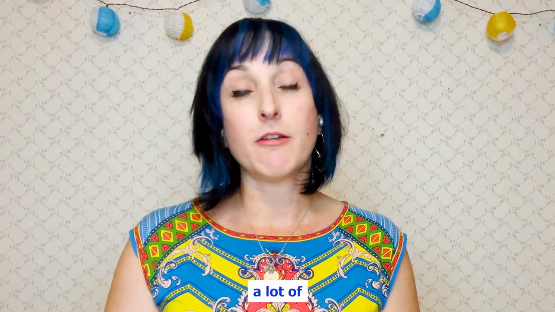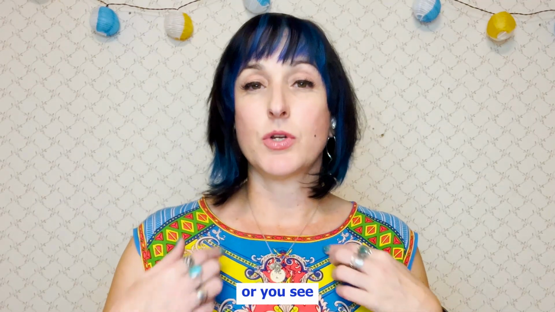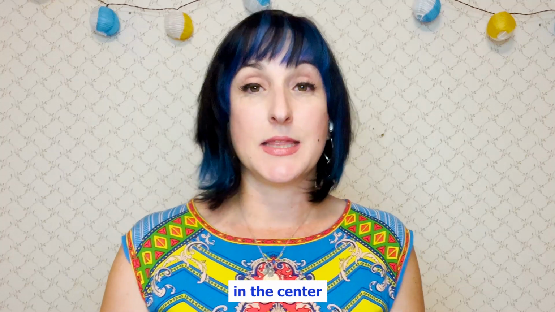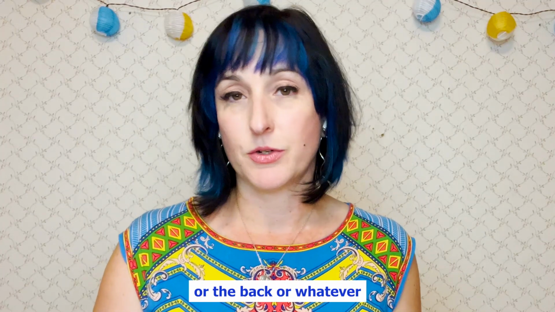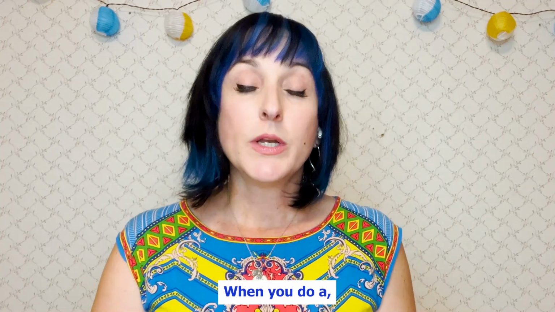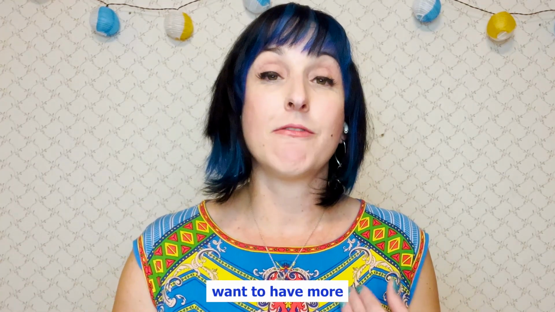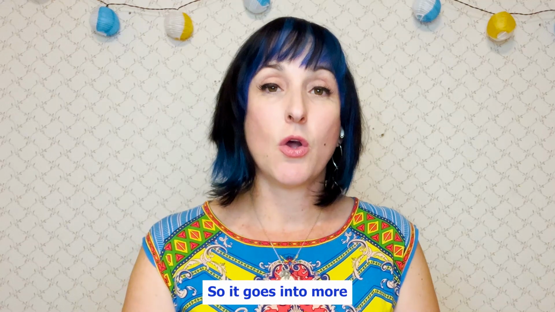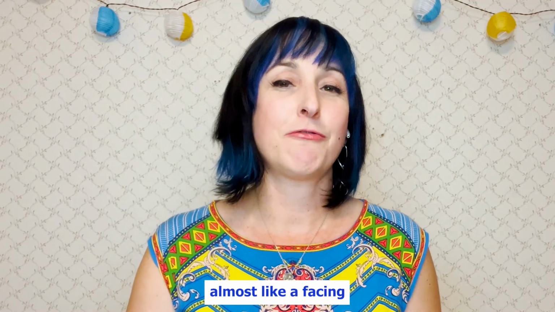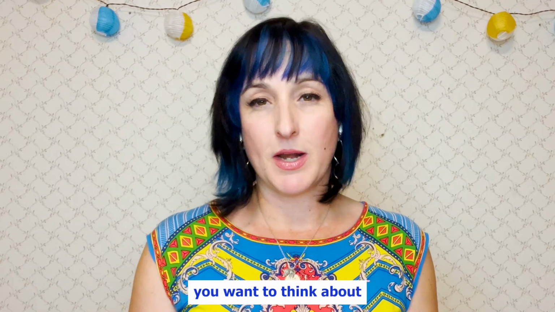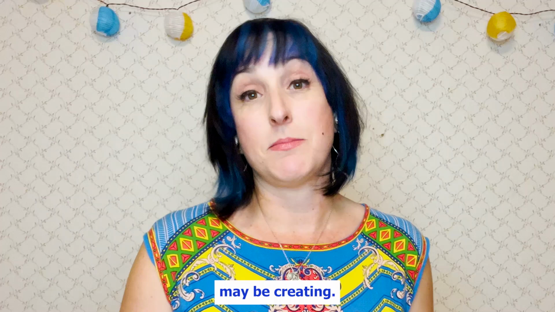On a lot of button-up shirts, you see a stitching line sometimes, or a separate placket that they use. It's very narrow and it's concentrated in the center of the garment, whether that's in the front or the back or wherever the buttons happen to be. When you do a horizontal buttonhole, we are going to want to have more coverage there. So it goes into more almost like a facing that you want to have when you're thinking about using a horizontal buttonhole. Those are the things you want to think about with the design that you may be creating.